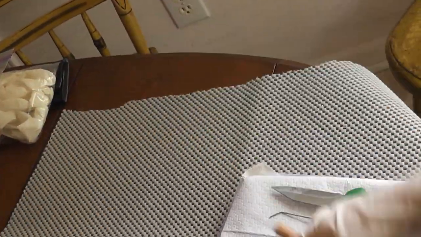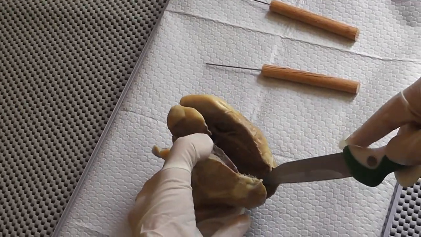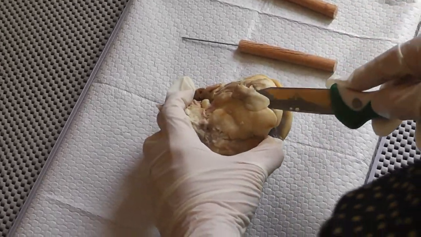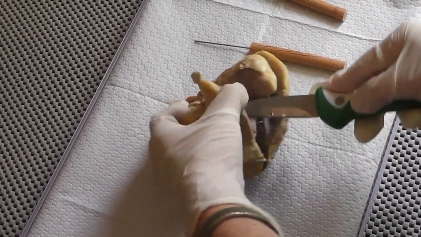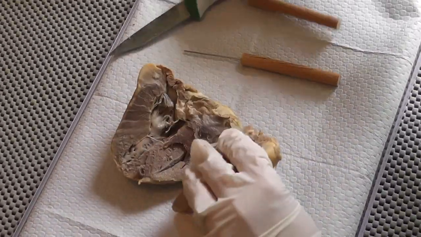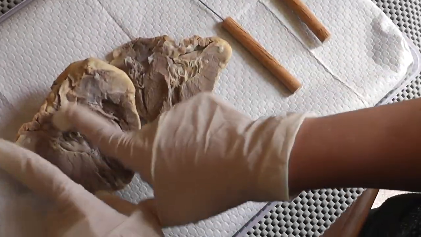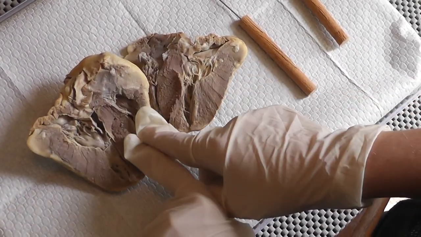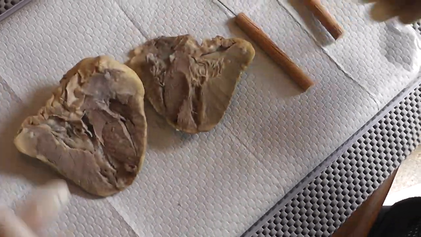Let me just go ahead and finish slicing all the way through the heart to meet the two chambers together. It's kind of pretty hard to do that, but okay. So again, you can see now really well. This is the left chamber because the wall is so much thicker, and this is the right chamber, the right ventricle. And this is it for my heart dissection.